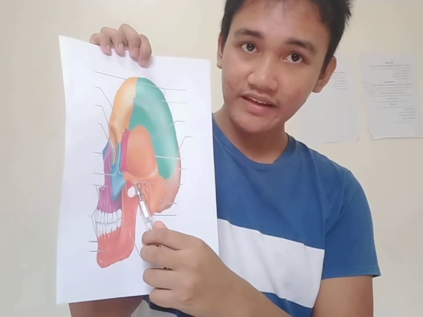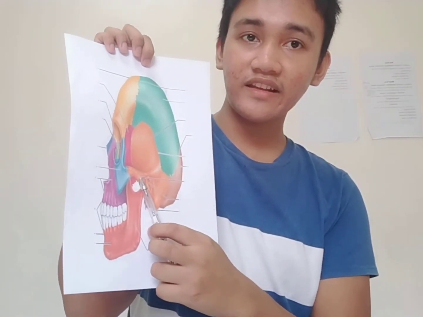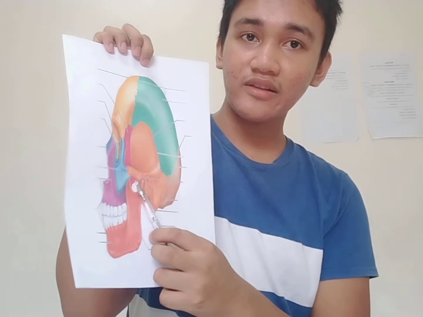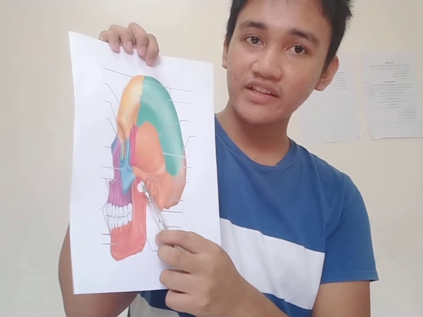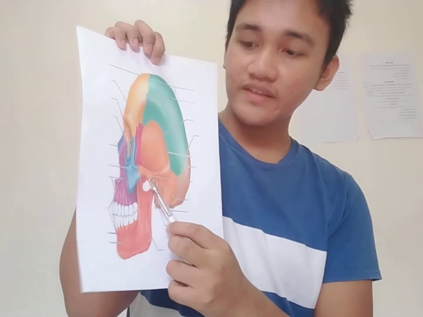This structure right here is what we call the zygomatic process, and it is located in the temporal bone and is a long arch process projecting from the lower part of the squamous portion of the temporal bone.